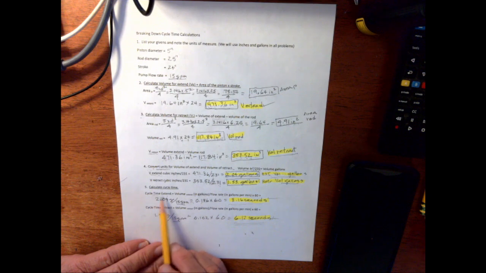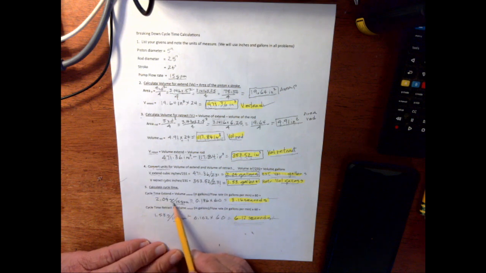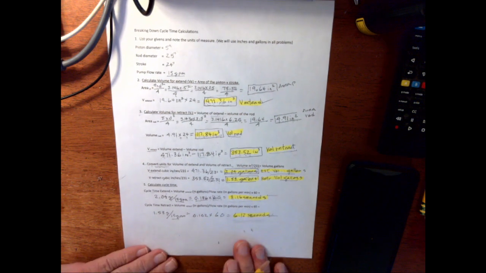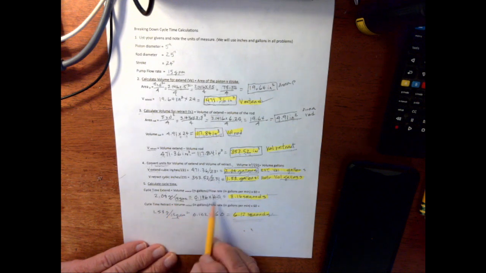So we take that for the cycle time extend, we take our 2.04 gallons and divide it by the flow rate of 15 gallons per minute, and that equals 0.36, and you multiply that times 60, and that gives you 8.16 seconds. And that's what this conversion, this 60, is doing: converting it to seconds from minutes, because you have gallons per minute here. You multiply it by 60, and then you have time in seconds.